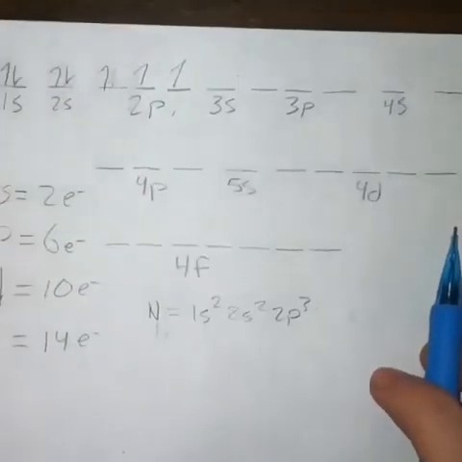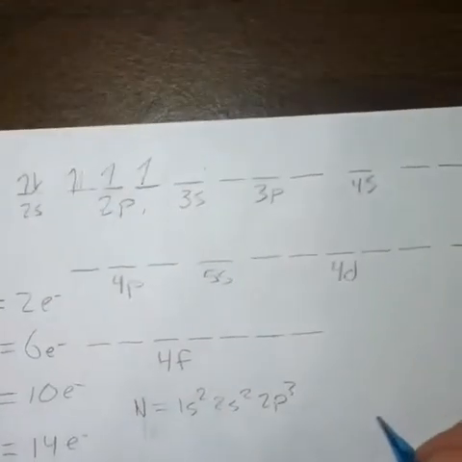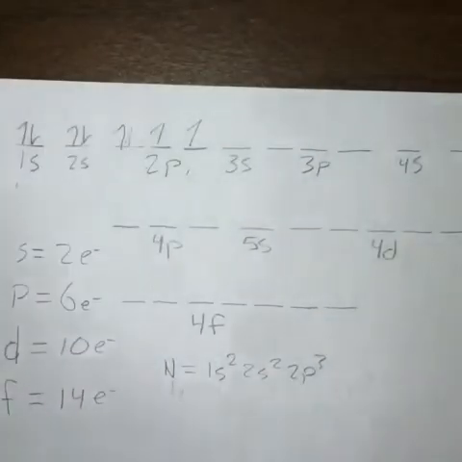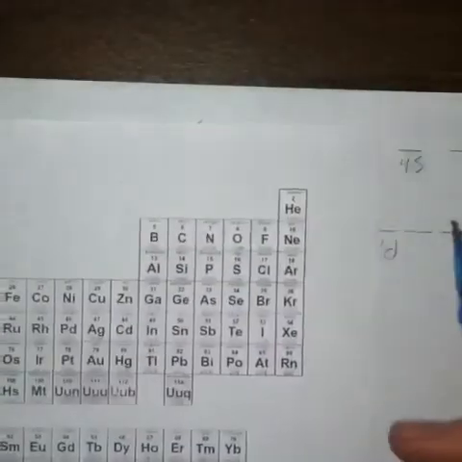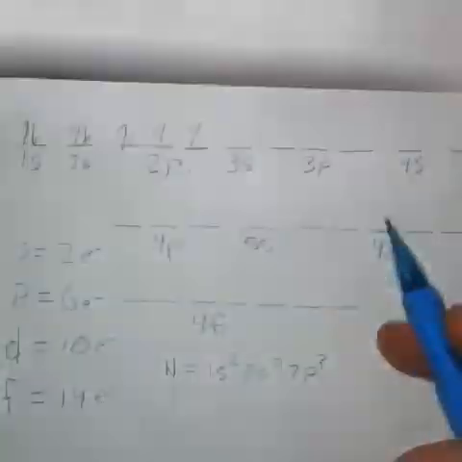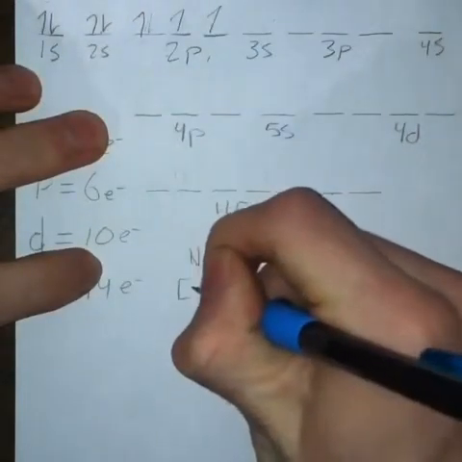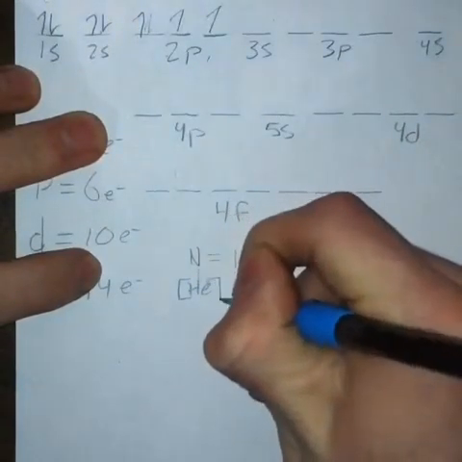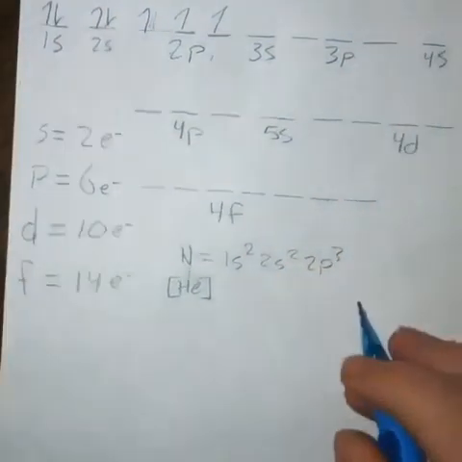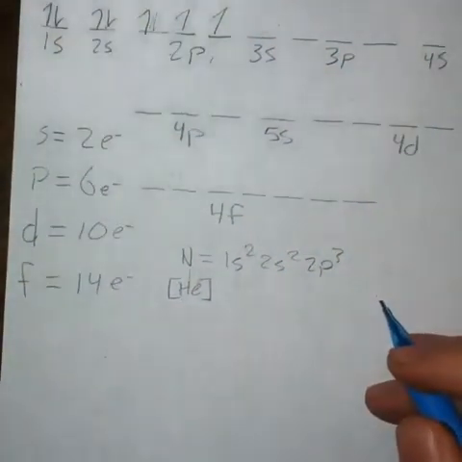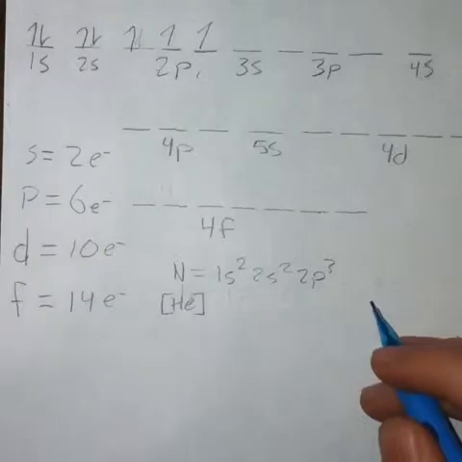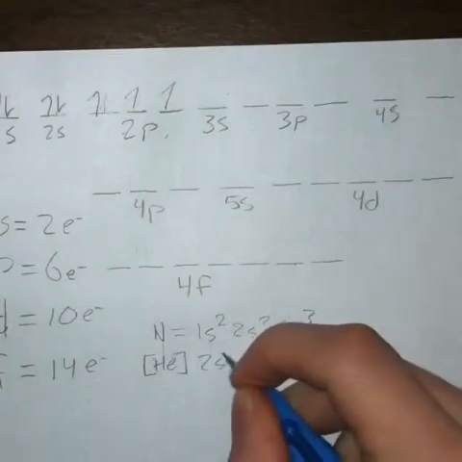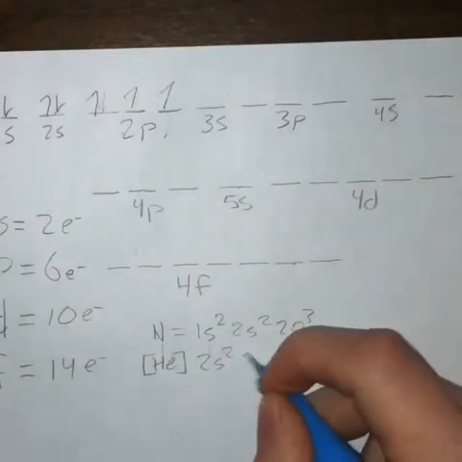There's also the noble gas notation, which is when you would write the noble gas right before this element. The noble gas before nitrogen would be helium. So to write it out, we put He in brackets, and then to finish it off, we would go to the next highest orbital, which would be 2s2, and then we'd finish with 2p3.